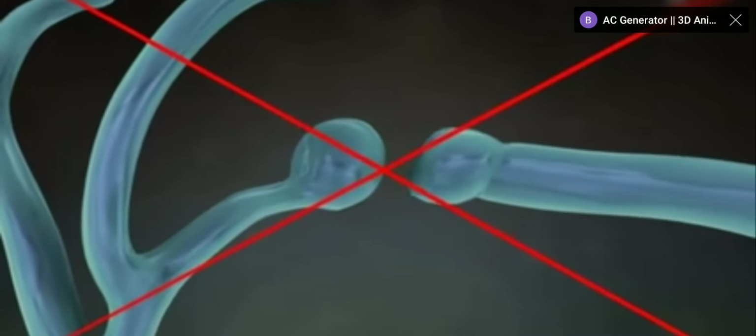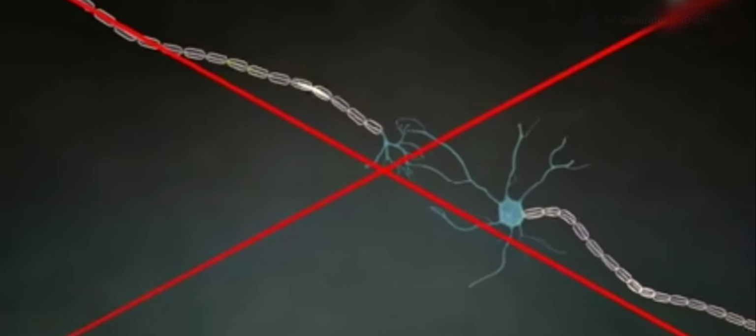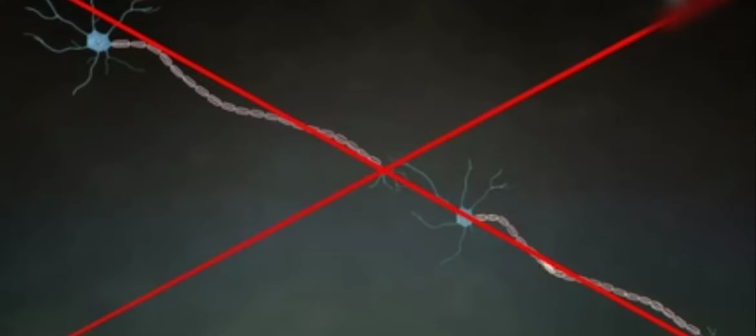Thus, the information is received by the dendrites and is then sent out through the axon to the neighbouring cell. This is how information is transmitted from one cell to another.